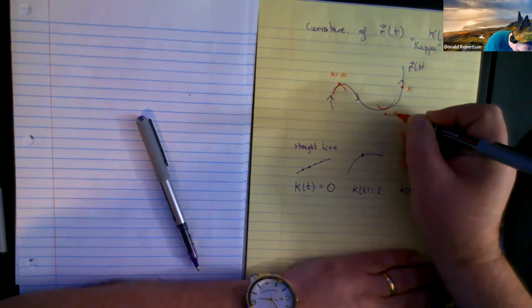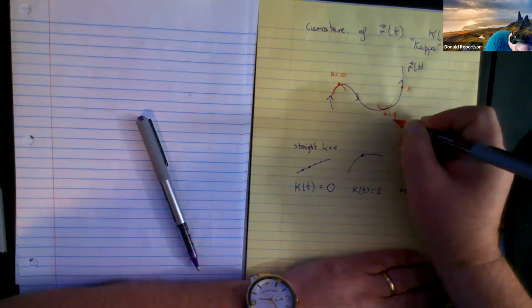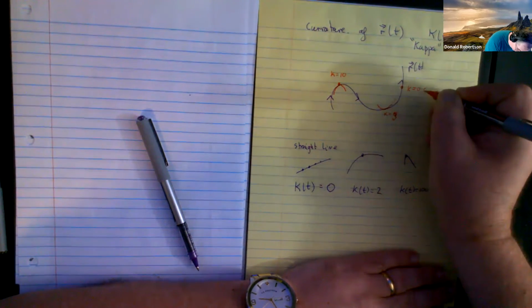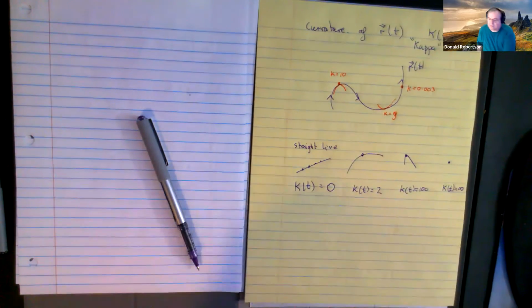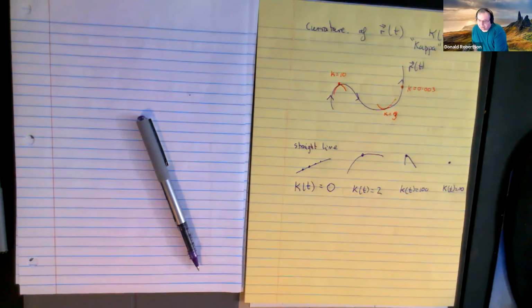So not 0, sorry, 3, say. At this point here, it might be almost straight. So finding the curvature at a point is very useful. It's a number that people who are interested in the motions of objects would find useful.